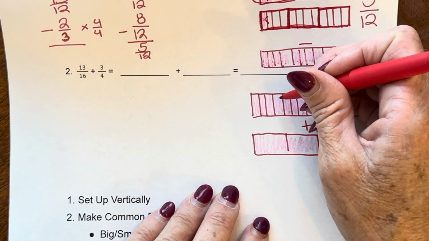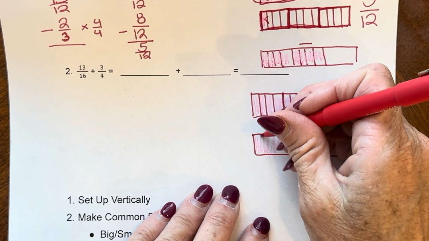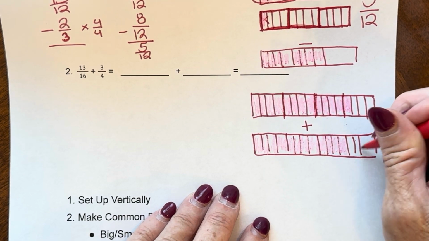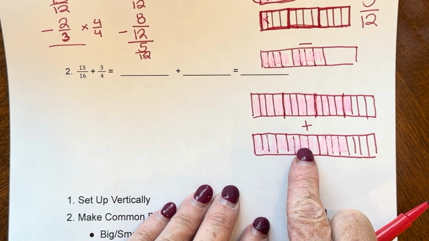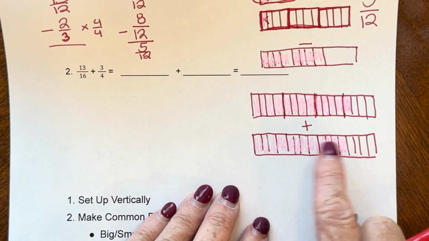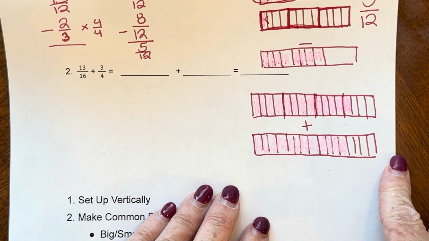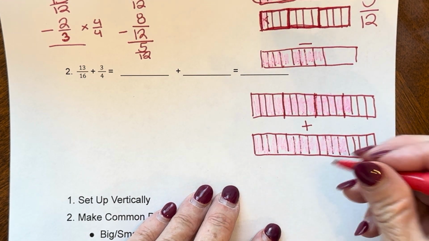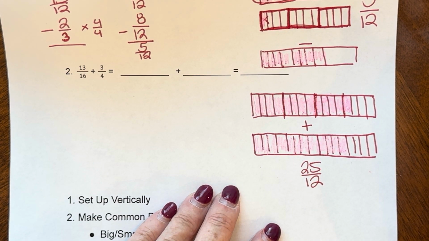So originally, remember I cut this into 4 pieces and then I cut them smaller. So I could do the same with this. So notice how many I turned this into. 1, 2, 3, 4, 5, 6, 7, 8, 9, 10, 11, 12. So I cut this into 12 pieces, and now all the pieces are the same. So now I have 13 pieces up here, and I have 12 down here. So I think my answer is going to be 25/12. And they're all the same size.